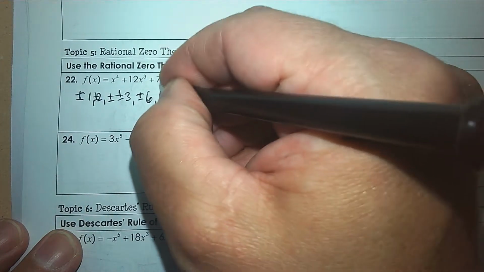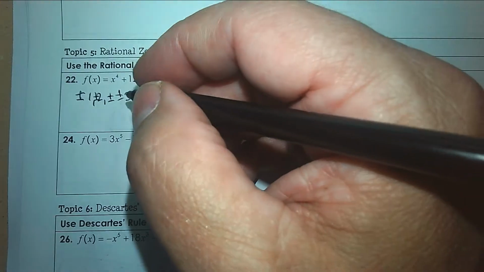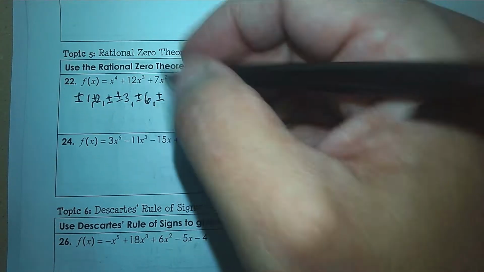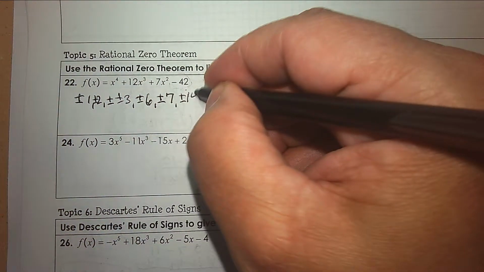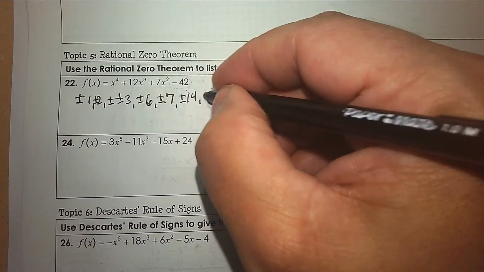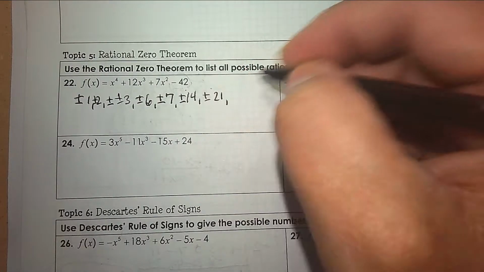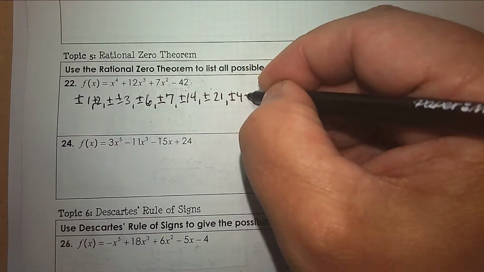Yay. And now we're going the other way. You know what I mean? Now we're finding the pairs. So 6 goes with 7. 3 goes with 14. 2 goes with 21. And 1 goes with 42.